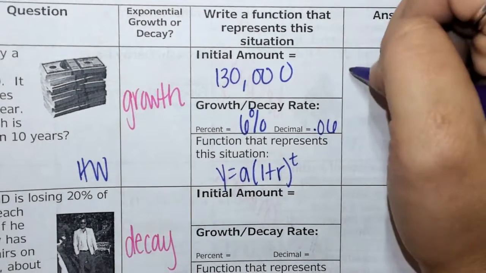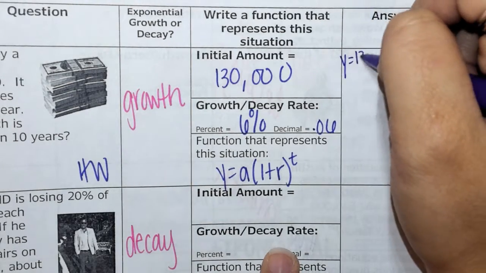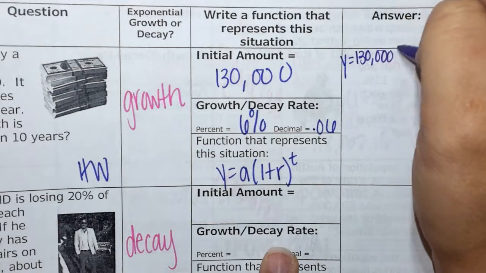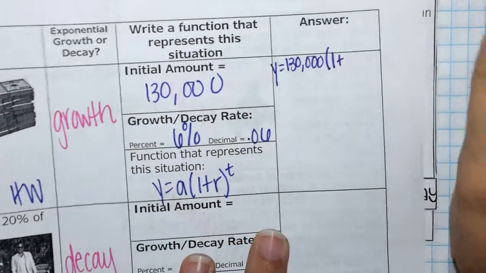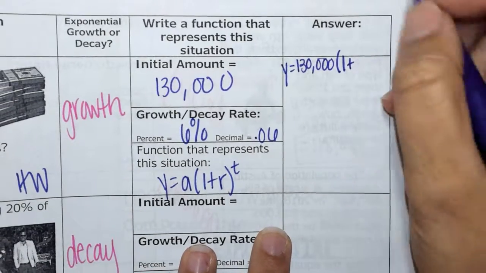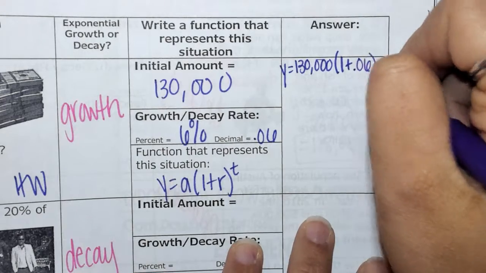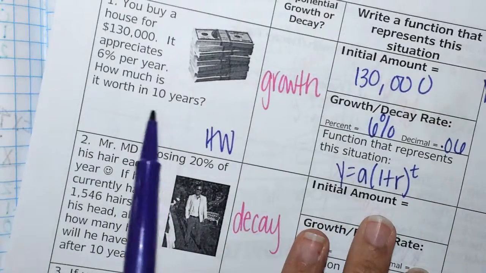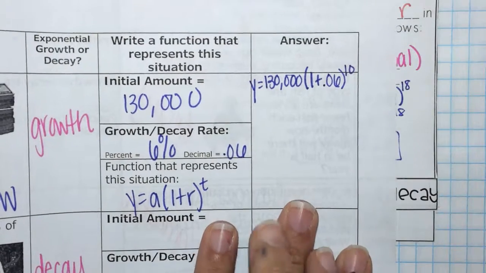So who can tell me what we plug in for A? 130,000. What are we going to plug in for R? What's our rate? 0.06. And what's our time? After how many years did it tell us this was going to happen? 10 years. Awesome.